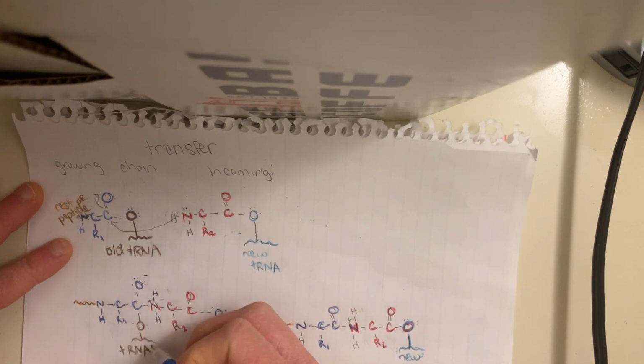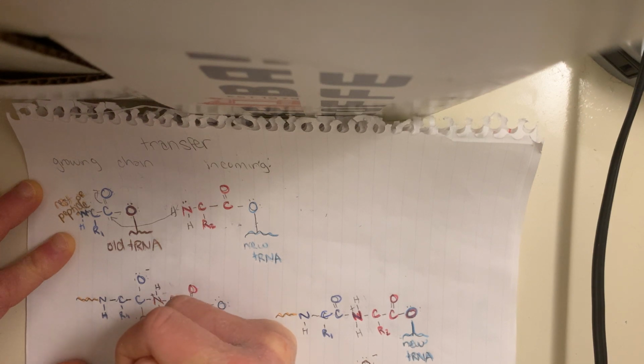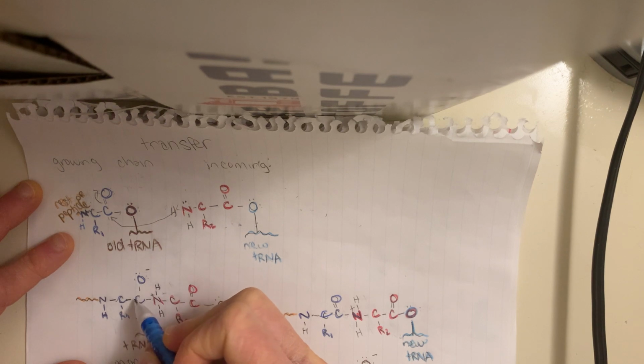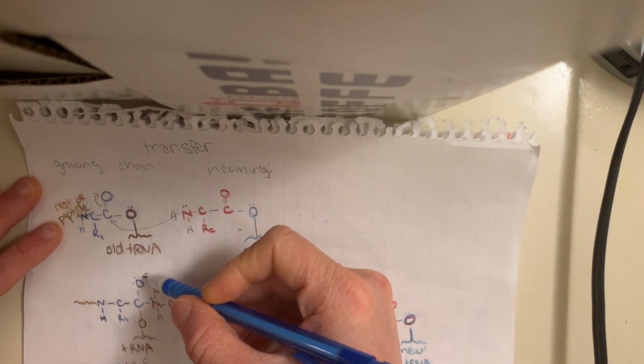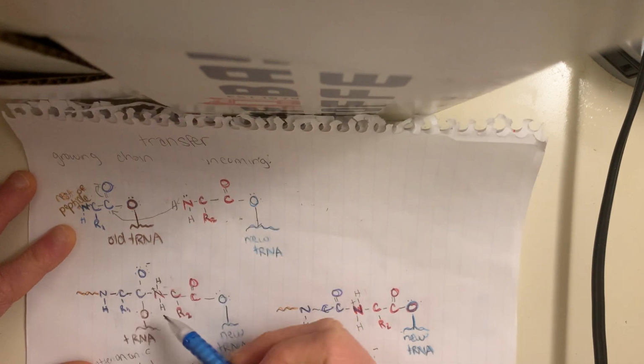Like we saw before, this is a zwitterionic tetrahedral intermediate. Tetrahedral refers to this carbon being attached to 4 things. Zwitterionic means it's overall neutral, but you have a separation of 2 charges. So we have a negative charge on the oxygen and a positive charge on this nitrogen. And so this is an unstable intermediate, and it's going to collapse down.